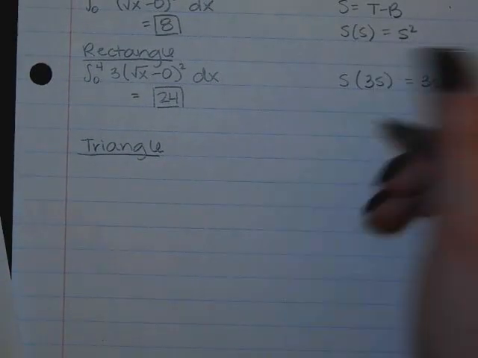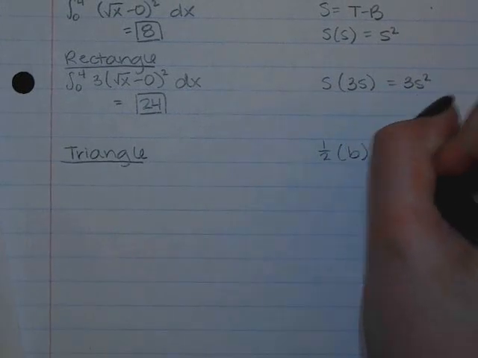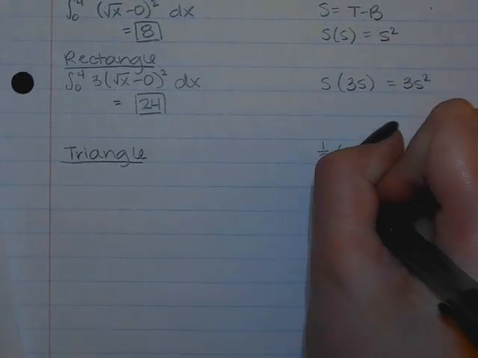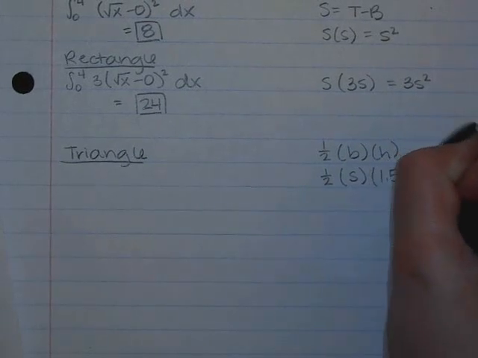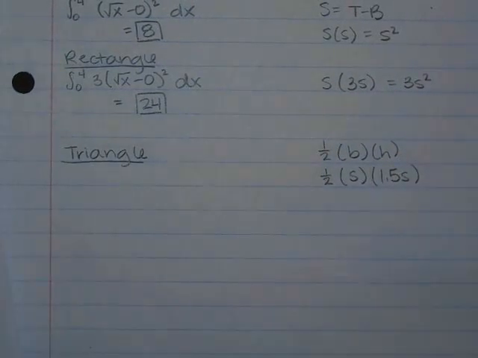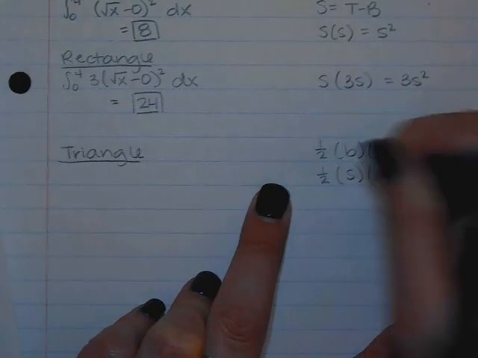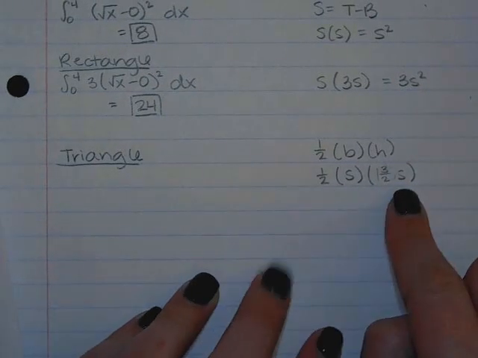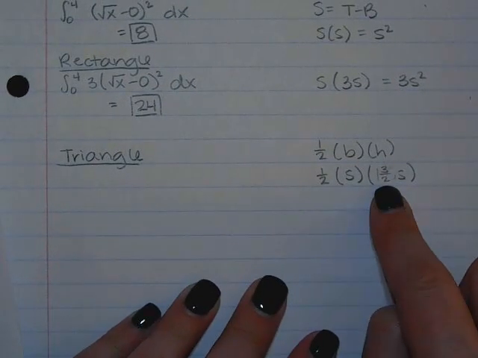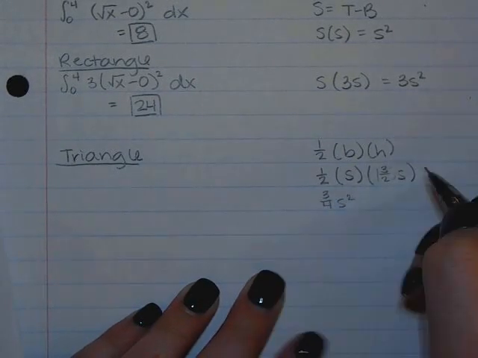So we know the normal formula for the area of a triangle is 1/2 times base times height. And so here we're going to do 1/2 times s times 1.5 s. Or I guess we could say 3/2. That'd be a little bit easier to multiply. So 1/2 base times height, again, we know that the height is 1.5 s because it was given to us in the problem. So this would be 3/4 s squared.